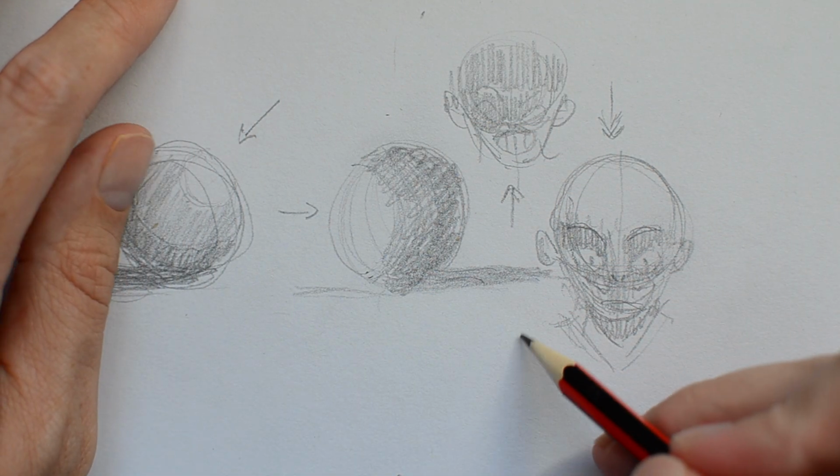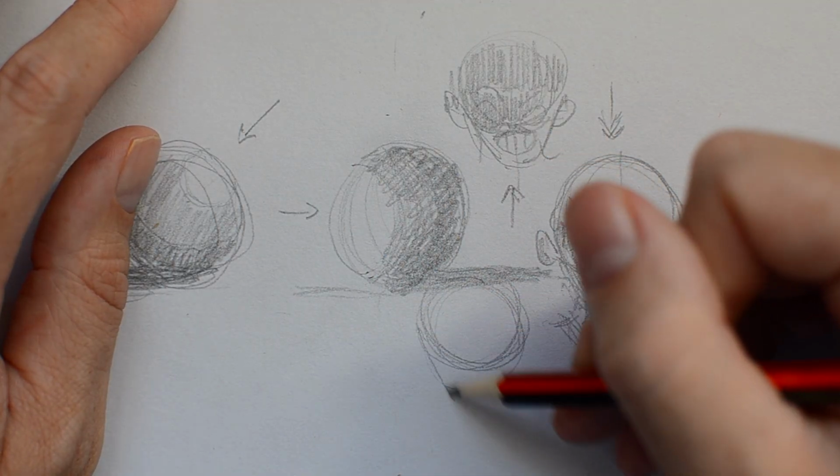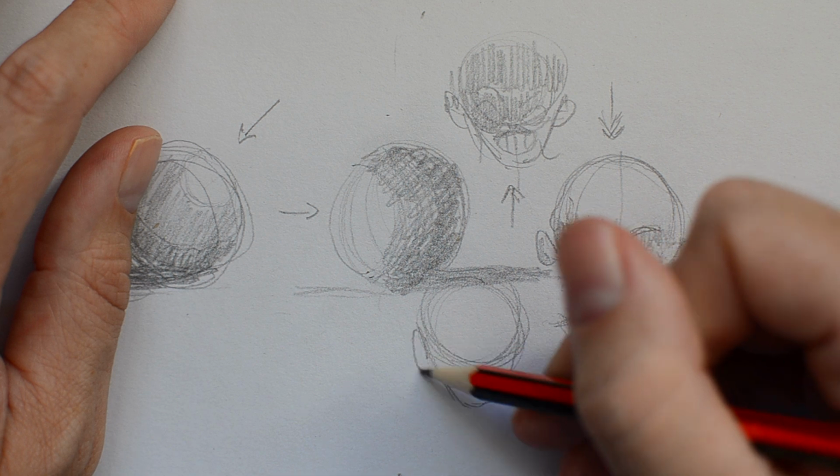So depending on where you want to put the emphasis for your character, you will do the light in one way or in another, okay?